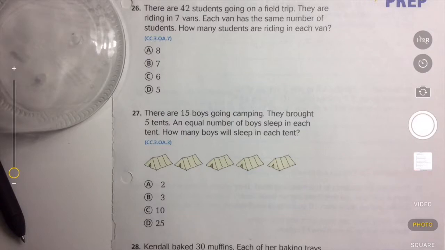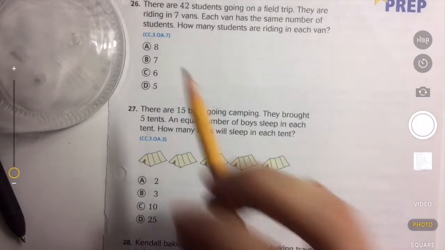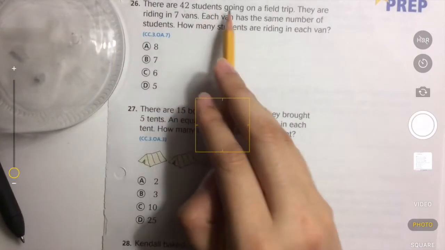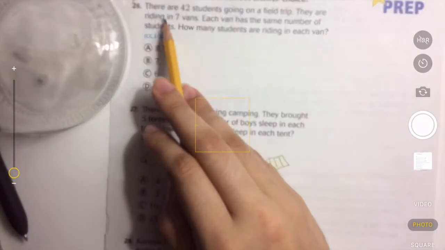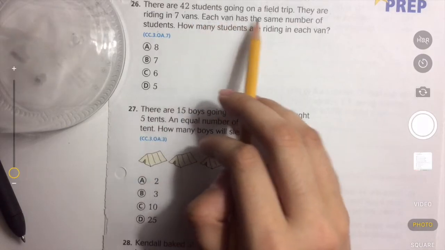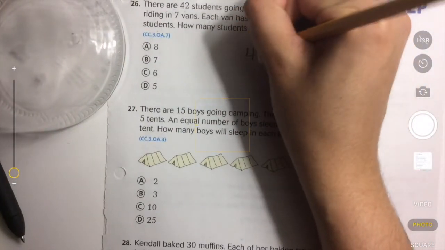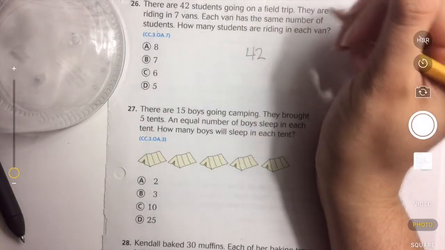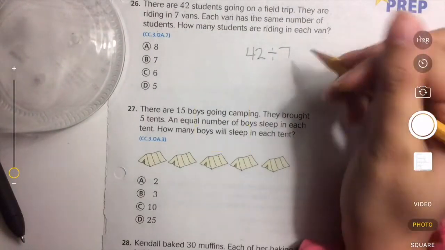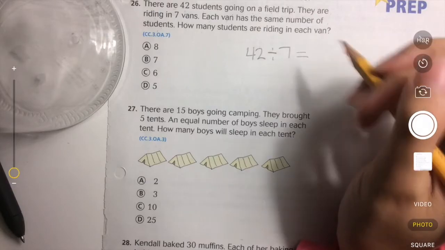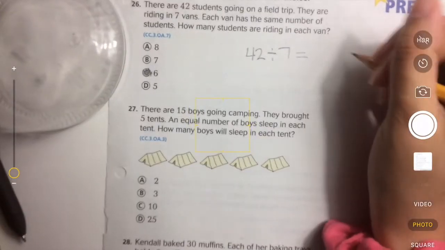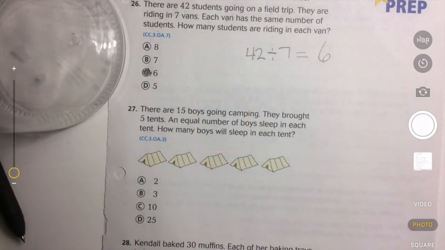All right, last 3 questions. There are 42 students going on a field trip. They are riding in 7 vans. Each van has the same number of students. How many students are riding in each van? So how many students altogether? 42. And how many vans are going? 7. So 42 students divided into 7 vans. 42 divided by 7 equals 6. So that should be the answer that you get.